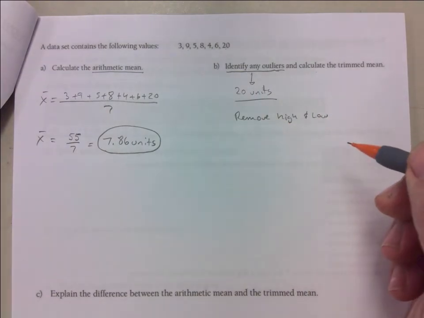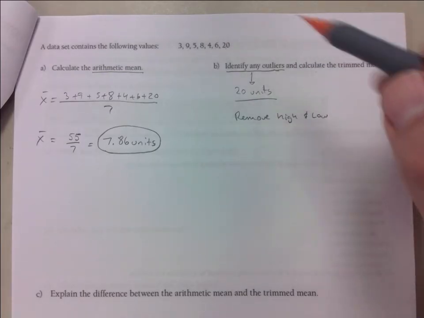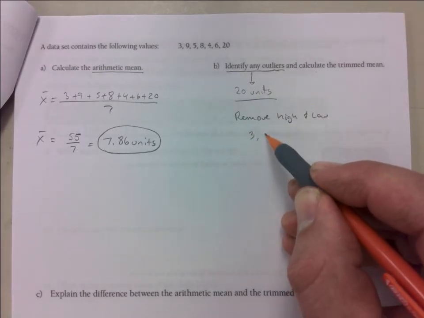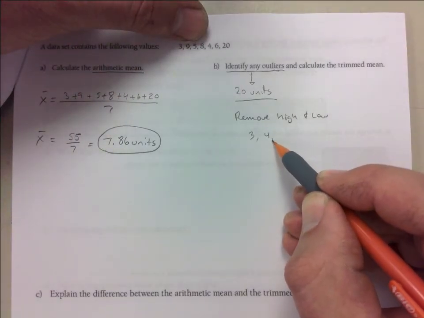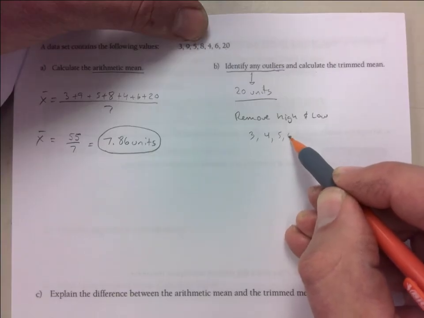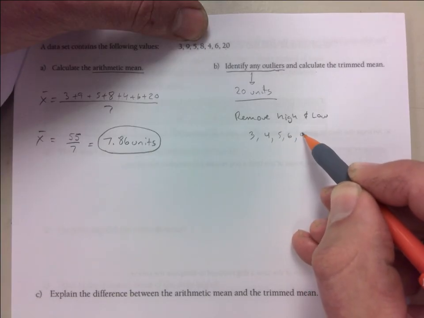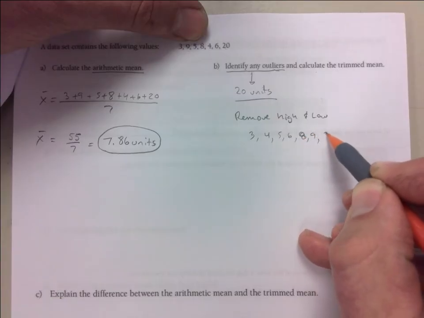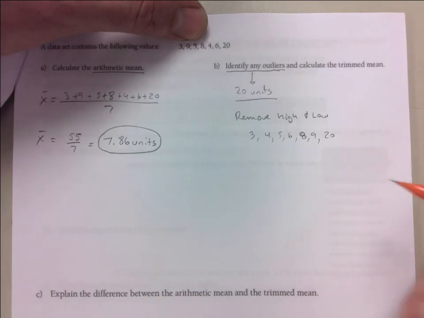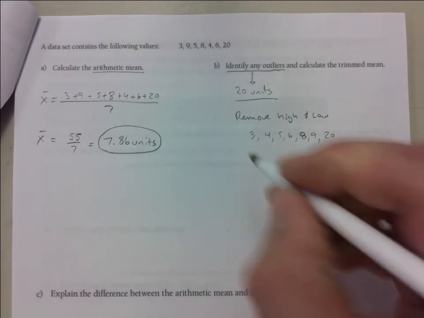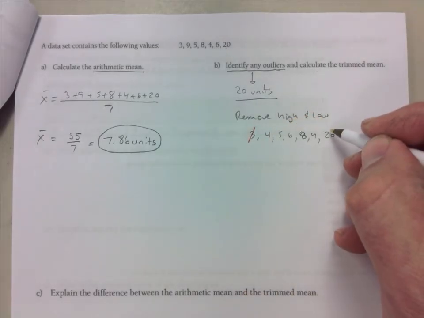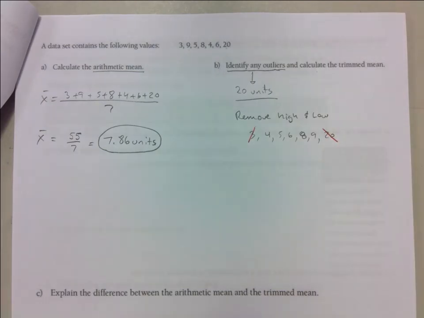Okay. So if we do this, maybe I'll do this one more time. I will arrange this real quick: 3, 4, 5, 6, 8, 9, 20, 7. Remember, it's the highest and lowest. You don't have to arrange it, but it's easier to see. So you would get rid of the lowest and the highest.